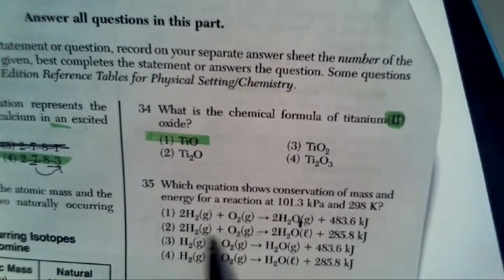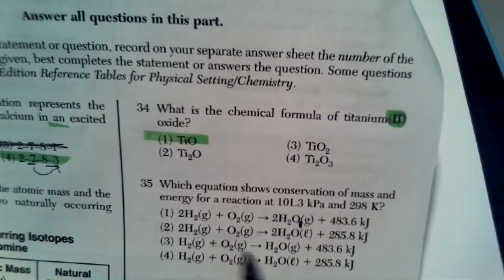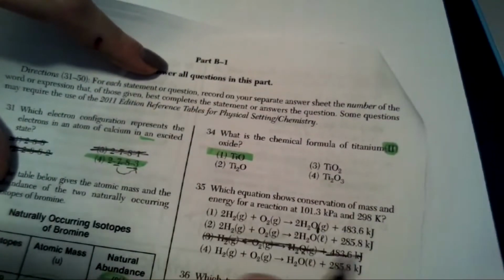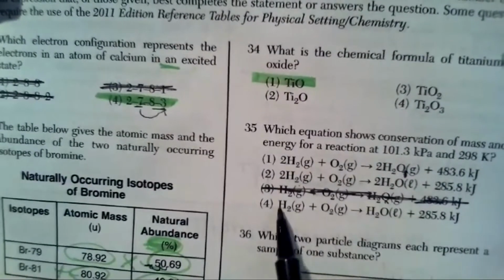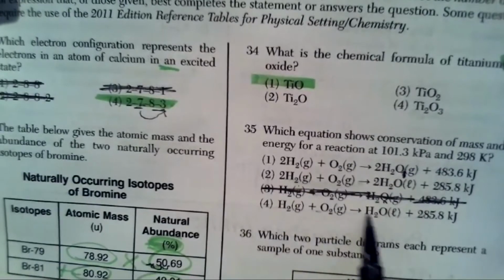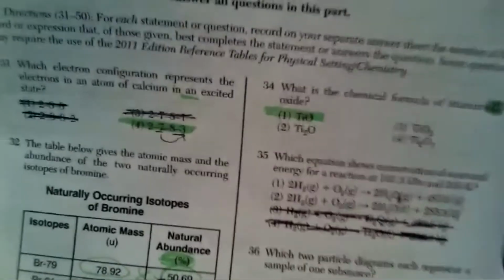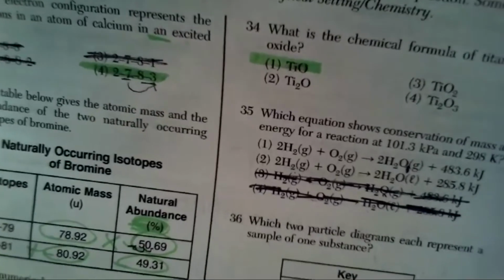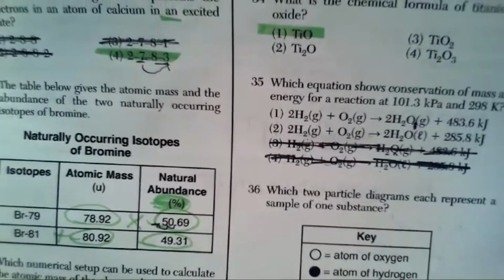Here we have 4 and 2, 4 and 2, 2 and 2, 2 and 1. 3 is out because we don't have the same number of oxygens on both sides. And here, again, we have 2 hydrogens and 2 oxygens, giving us 2 hydrogens and only 1 oxygen. So this guy is also out. Then the next question is, how do we decipher between choices 1 and 2? This would take me to table I, because I've seen a bunch of equations that look kind of like this on table I, and I would start looking at those numbers.